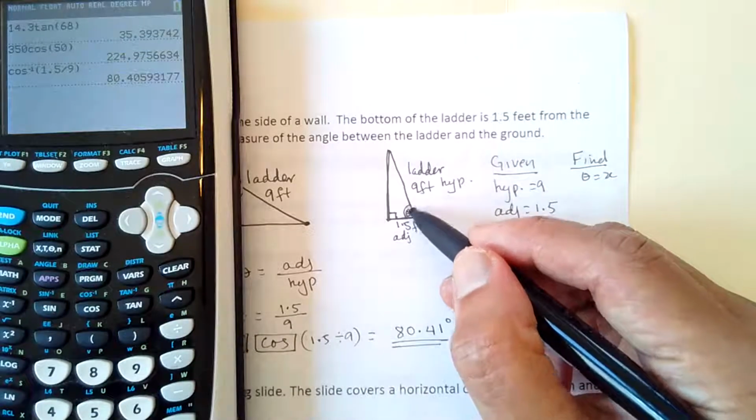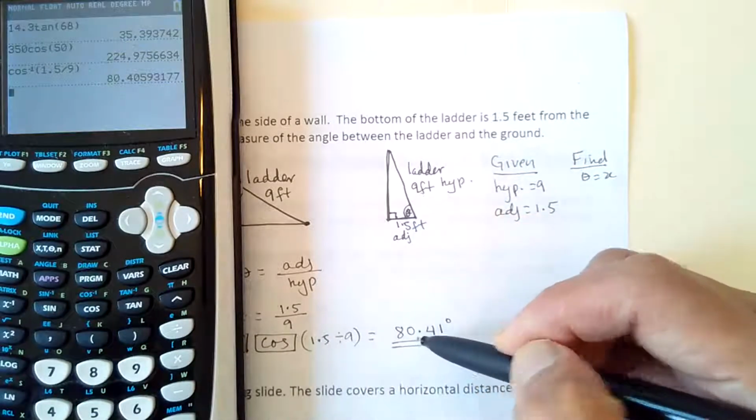So the angle the ladder makes with the ground is 80.41 degrees.